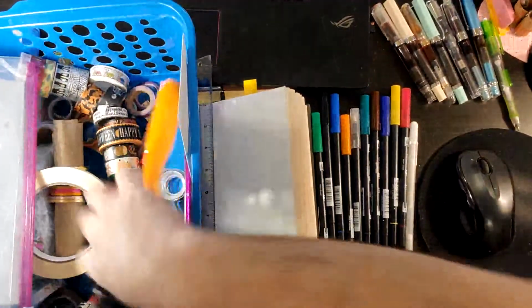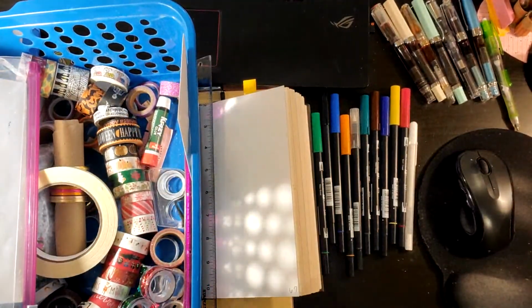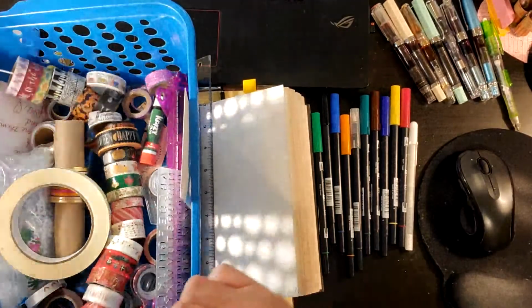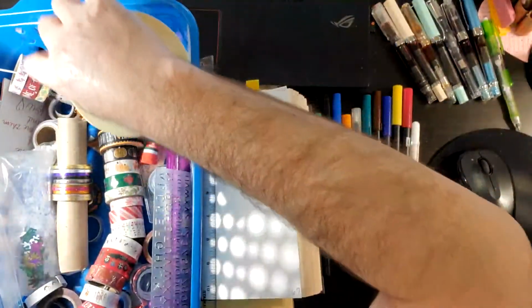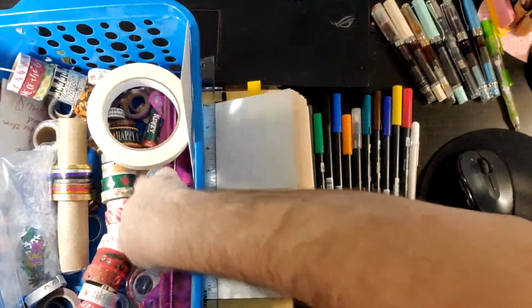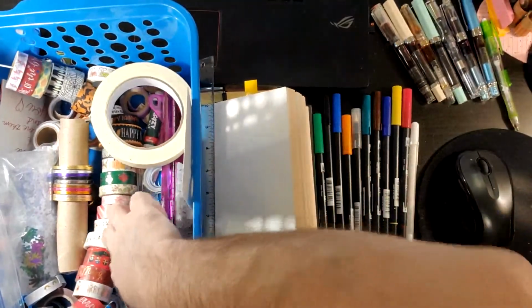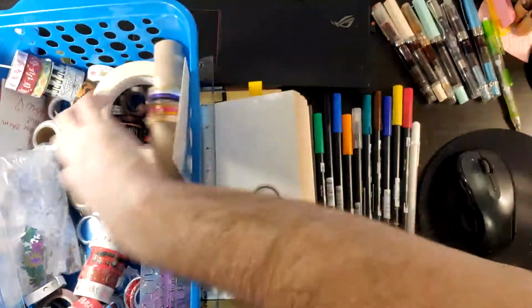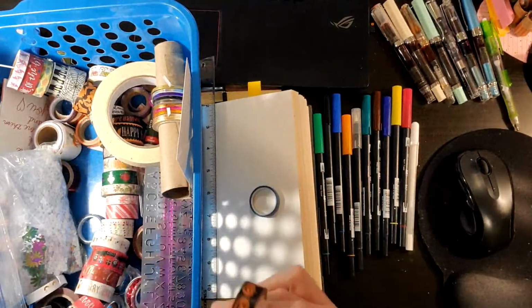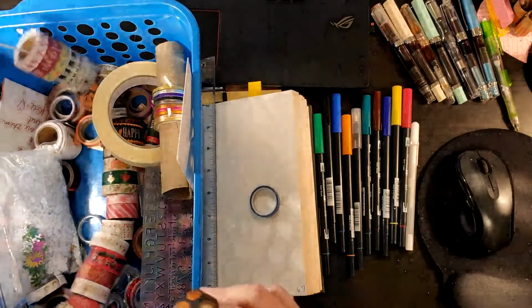Lotion. I know I've got blue in here somewhere. We have blue washi tape. I'm excited about the blue washi tape.